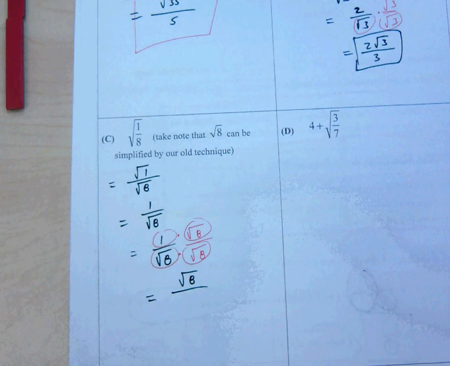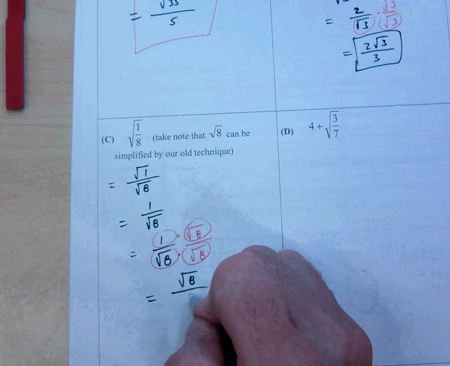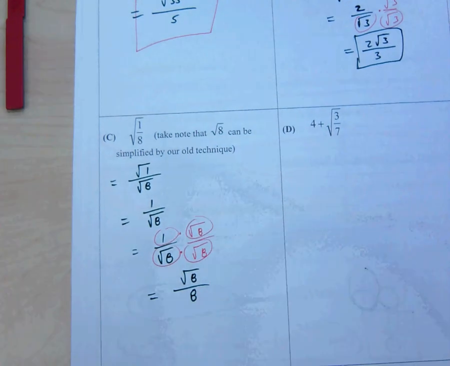What's square root of 8 times the square root of 8? Which is 8. Do you agree that square root of 8 times square root of 8 in the denominator just turns into 8? Now look, we may or may not be done. Is there anything else I can do before I box that in?